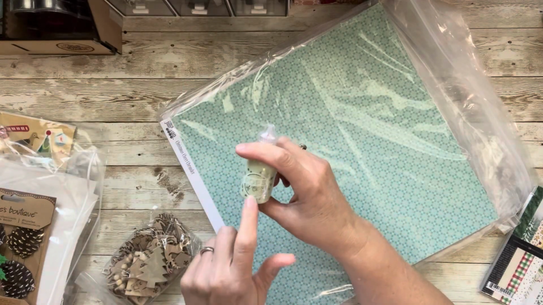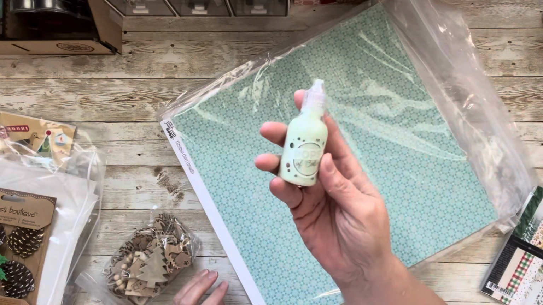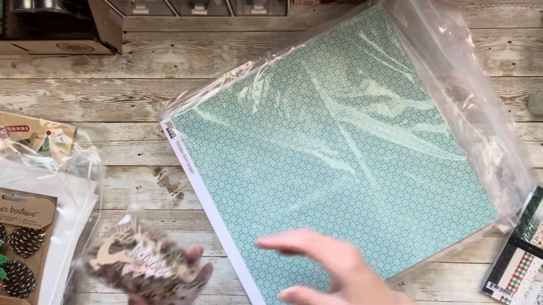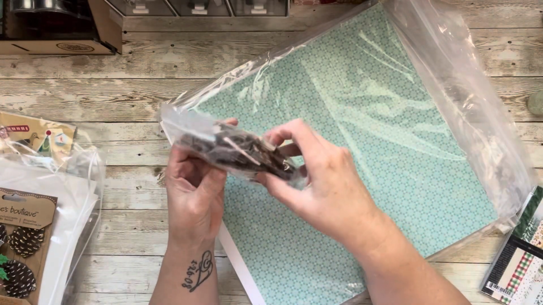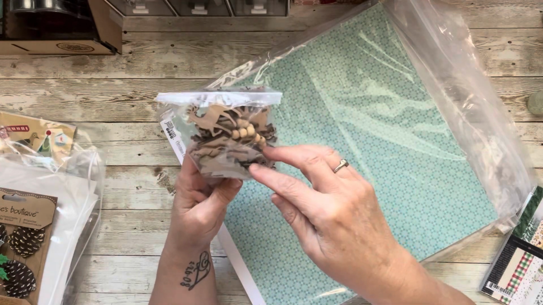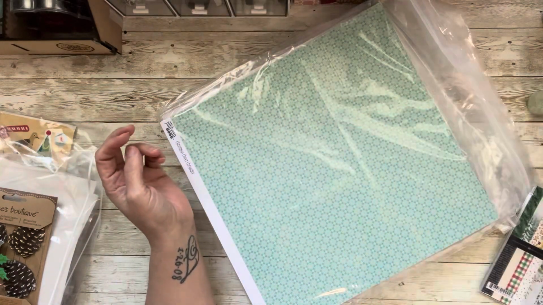So it's a green, a light, like a sagey green. Or no, that's not right. What is this? Pistachio. That's what I'm thinking of. Pistachio green. I purged a bunch of my wood veneer and I had a lot of Christmas and winter. There's Christmas trees in there, snowflakes, deer, Christmas trucks. You're gonna get a whole bag of wood veneer.